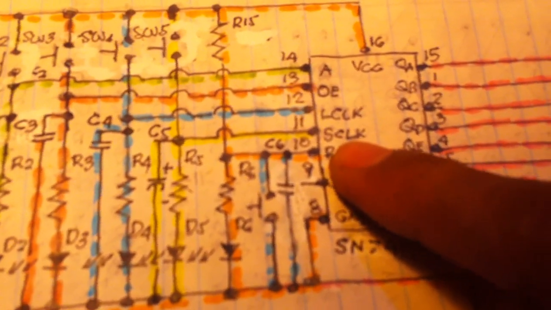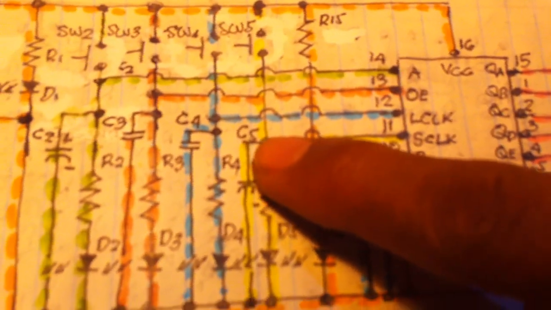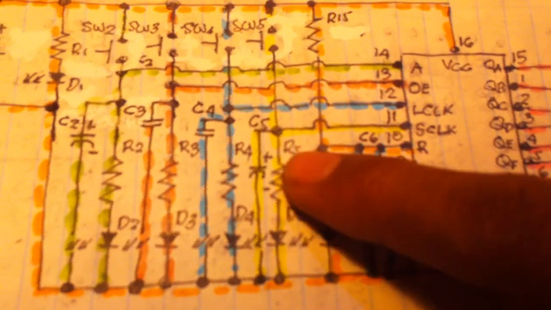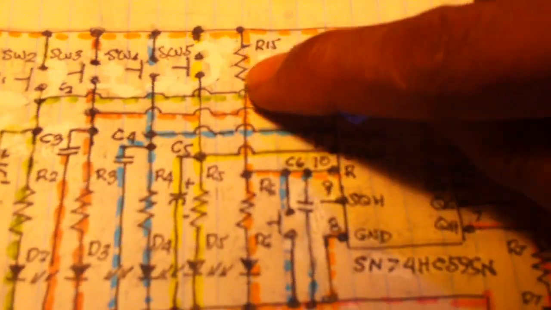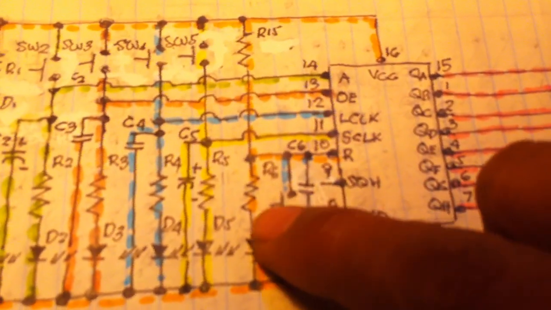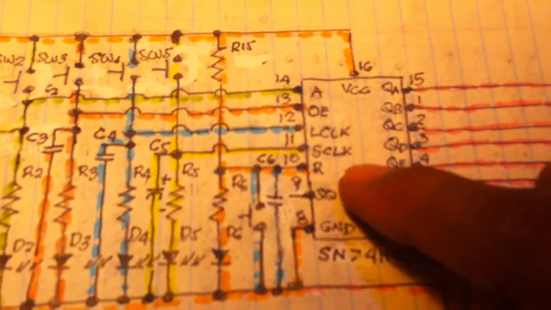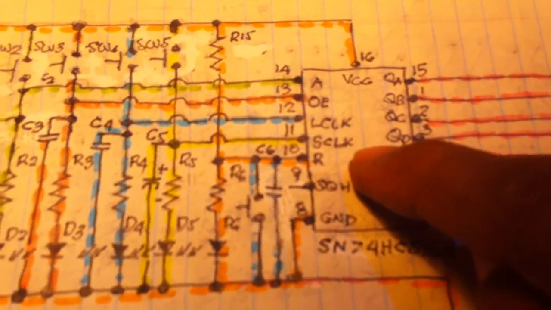Shift clock or clock, pin number 11. Also we have this 104 capacitor in series with the resistor and LED. In the reset button, it is held high. Once you press the button here, the register clears all the memory, or the input data inside the register.